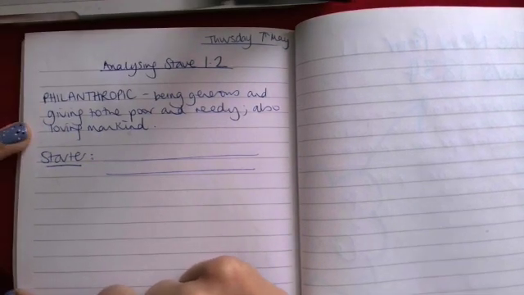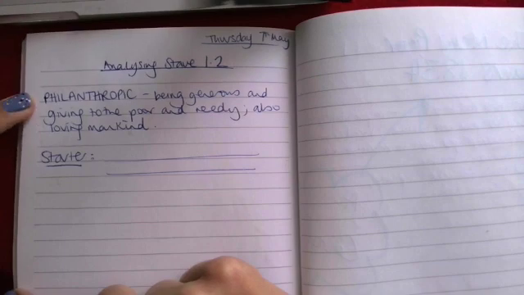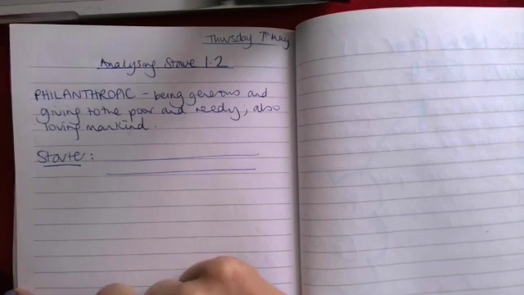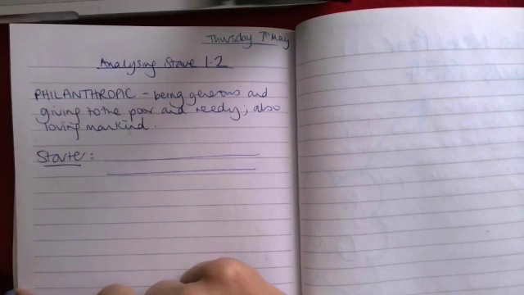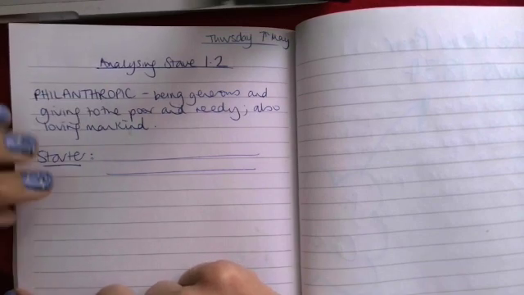So the keyword you've been given in the PowerPoint is philanthropic. However you pronounce it, it means being generous and giving to the poor and needy, also loving mankind. So your starter is to use a sentence summarising the reading from last lesson using the word philanthropic, depending on how you say it.